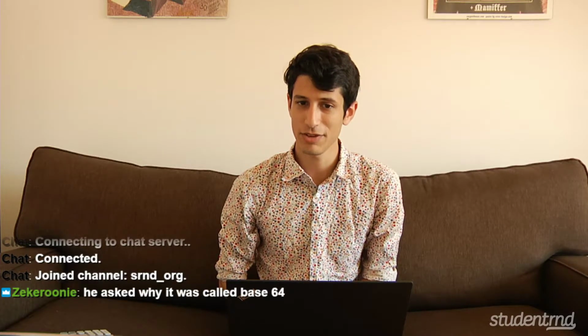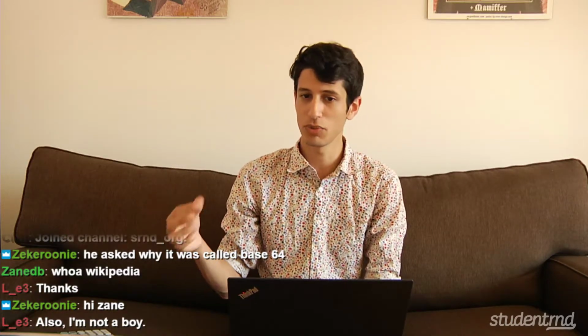Some people were talking about base 64. What does the term base 64 even mean? It means there are 64 possible values. So decimal is base 10. And you can say that because there are basically 10 digits, right? There's 0 through 9, which is 10 digits in total. Base 2 is binary. There are only 2 possible digits, 0 and 1. You can consider it as on or off, right? In base 64, for every single digit, there are 64 possible values.